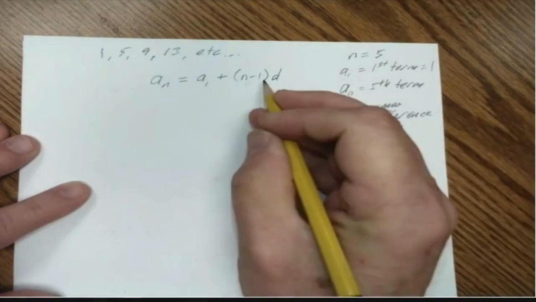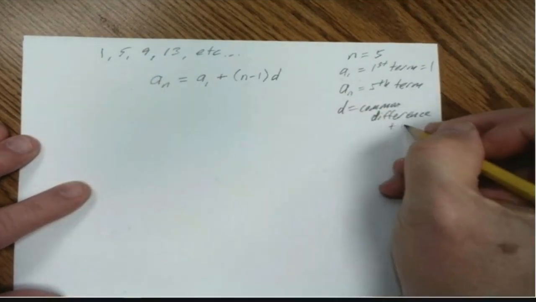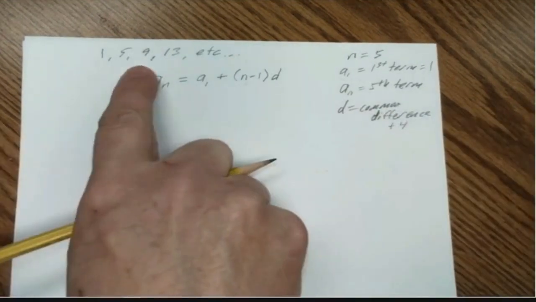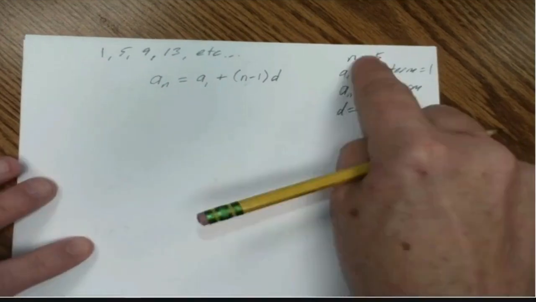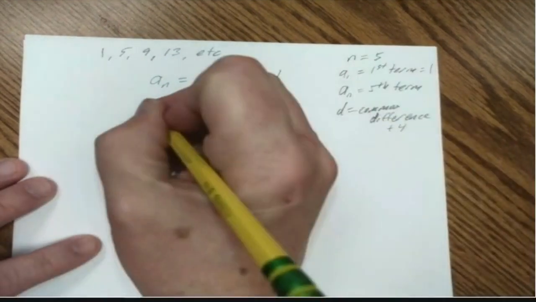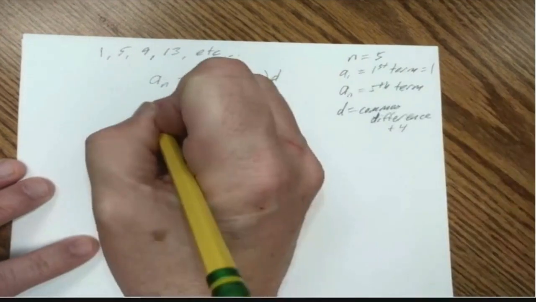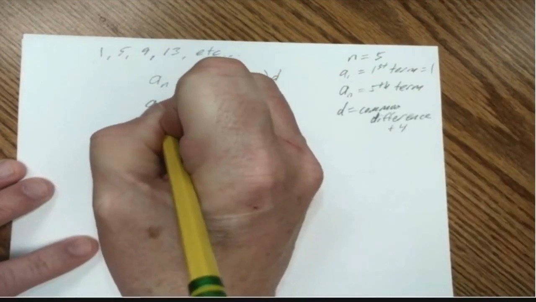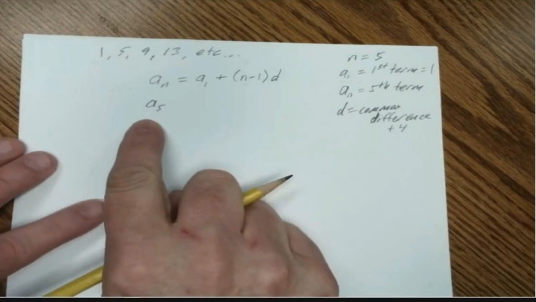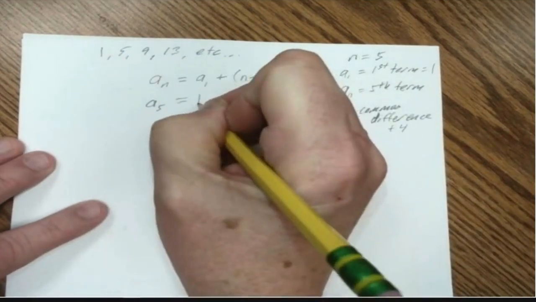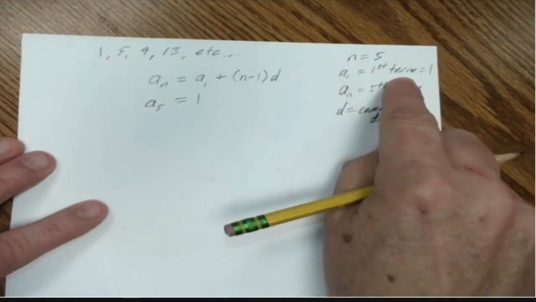Which in this case, our common difference each time is plus 4, because every time it's adding 4. So if we substitute this in, a sub 1 would be the first term, and a sub 5 would be the fifth term. Equals 1, because our a sub 1 is the first term. This is the 1.